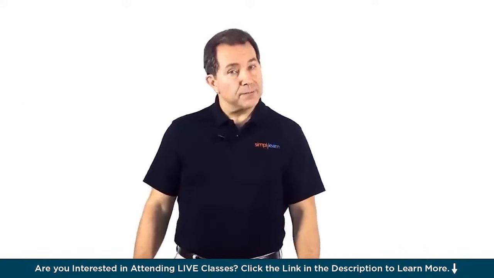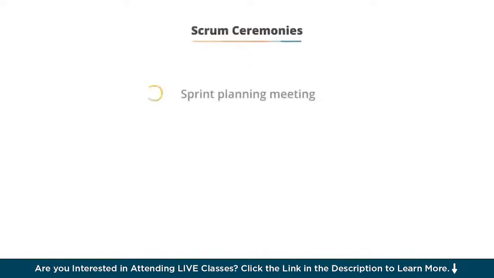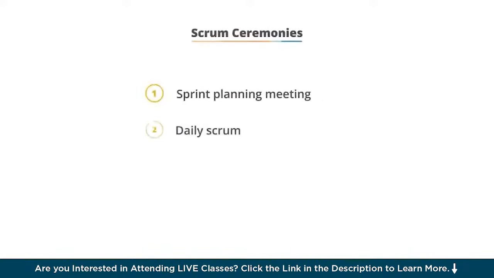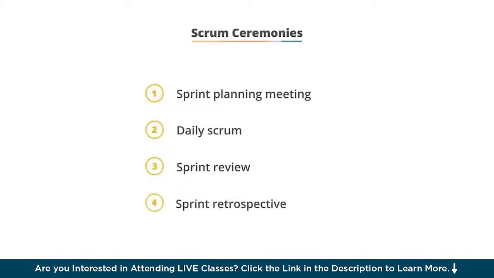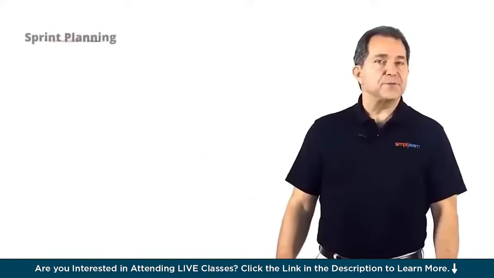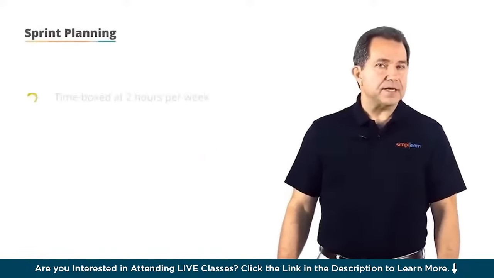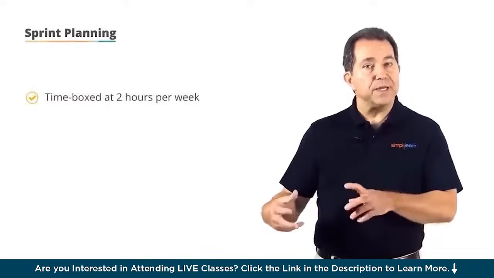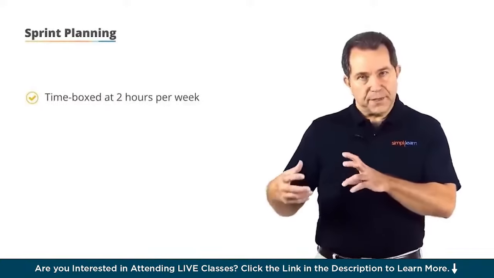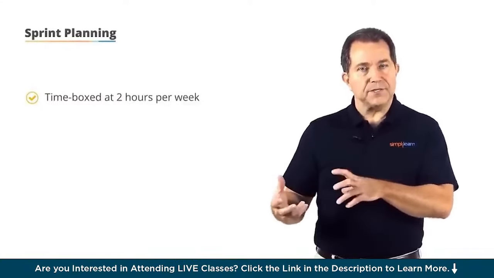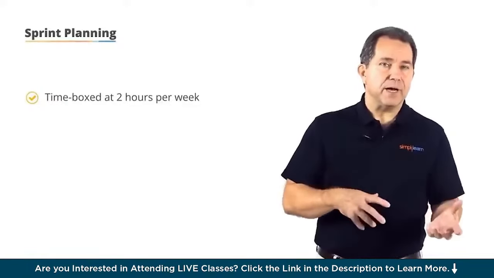There are 4 Scrum ceremonies: the sprint planning meeting, the daily Scrum, the sprint review, and the sprint retrospective. Let's take a detailed look at each of these ceremonies. The sprint planning meeting is time-boxed at 2 hours for each week of the sprint. If the sprint is going to be 2 weeks in duration, then the time box will be 4 hours.